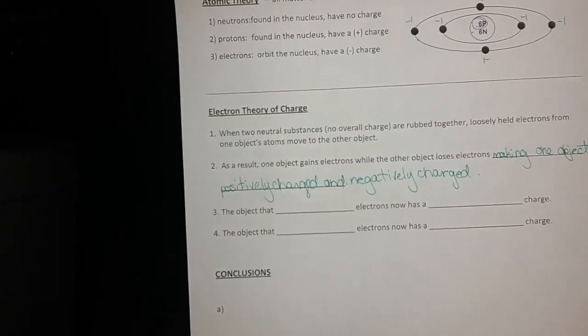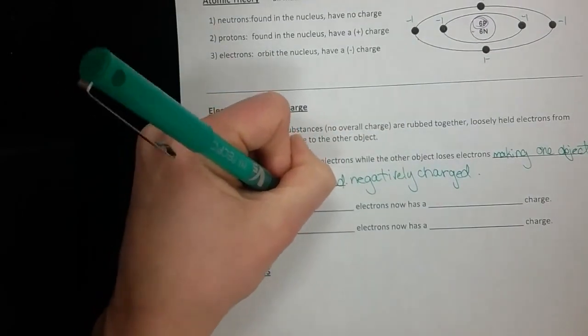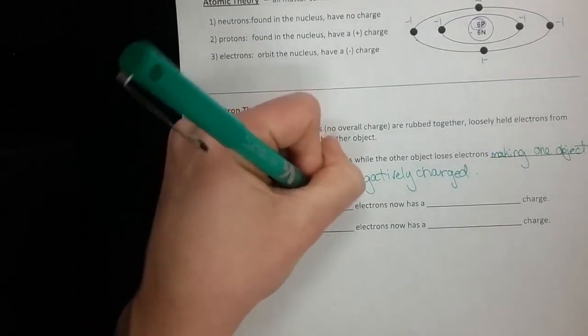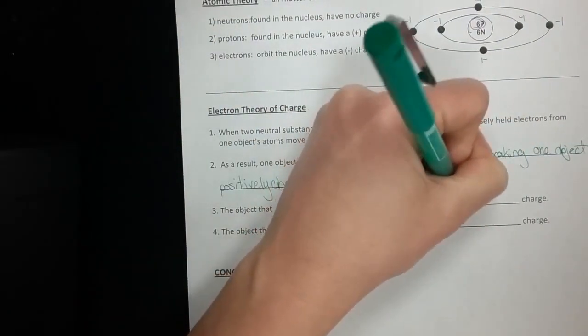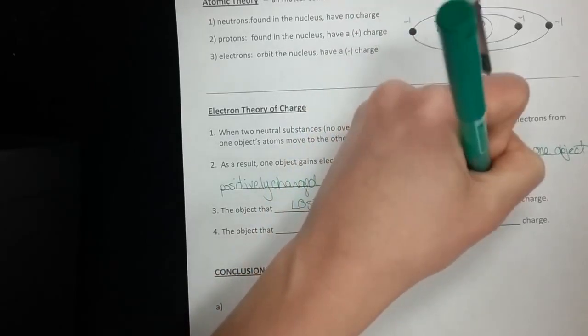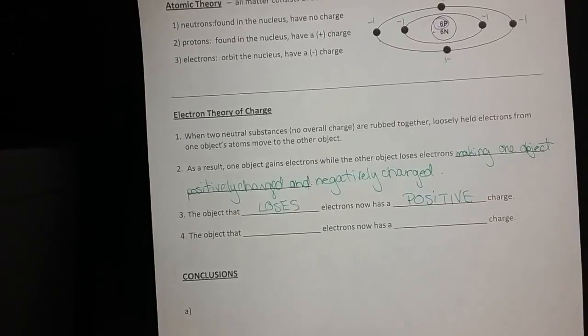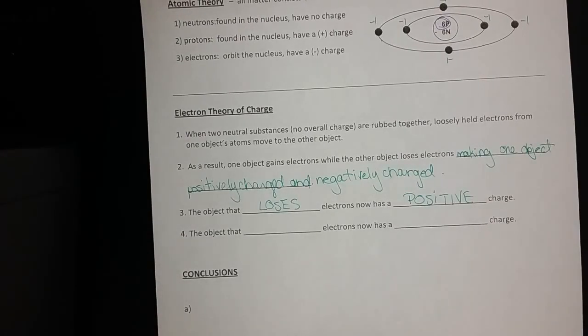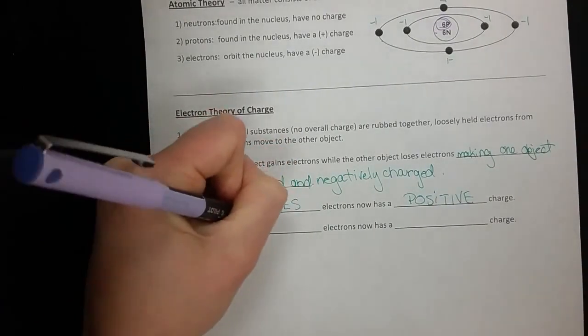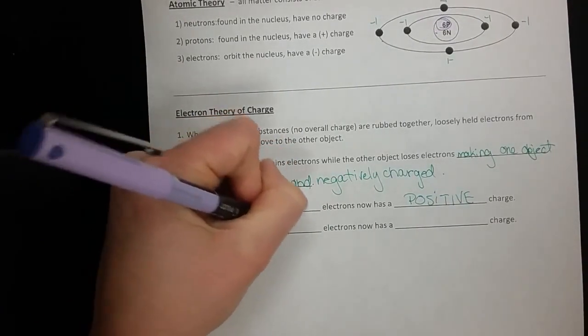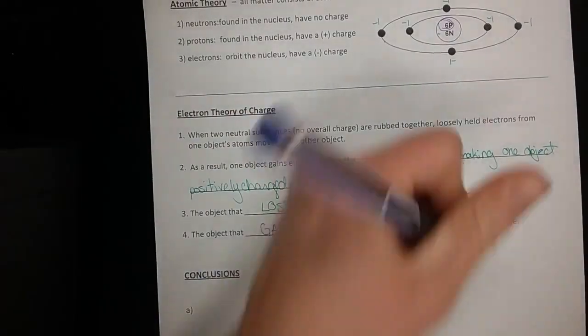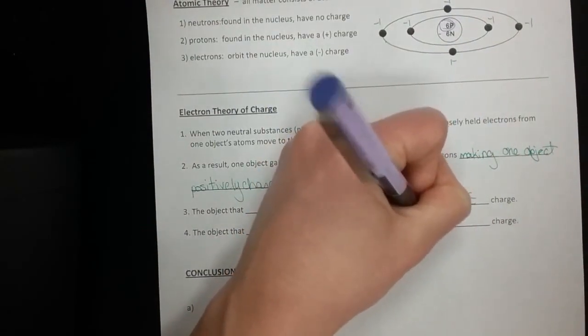Okay, so the object that loses electrons now has a positive charge. Okay, so electrons have left you, something negative has left you, you're going to be happy or you're going to be positive. The object that gains electrons now has a negative charge.